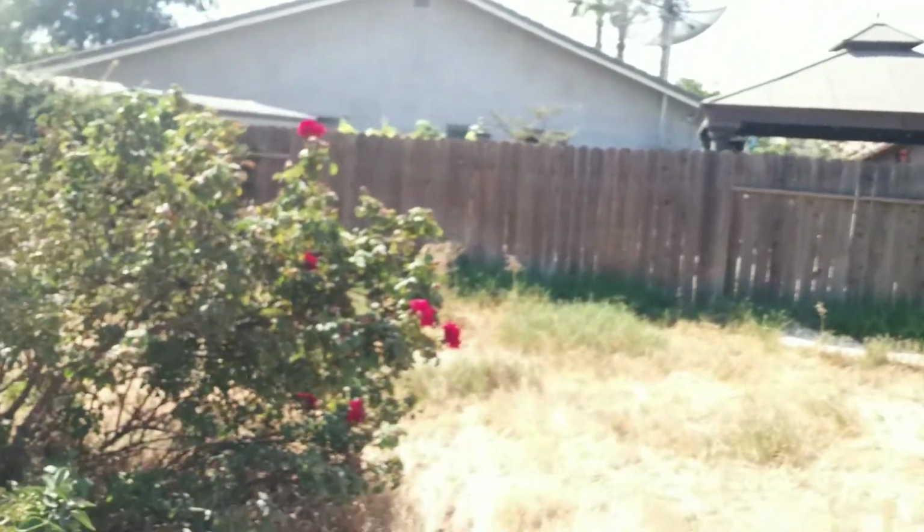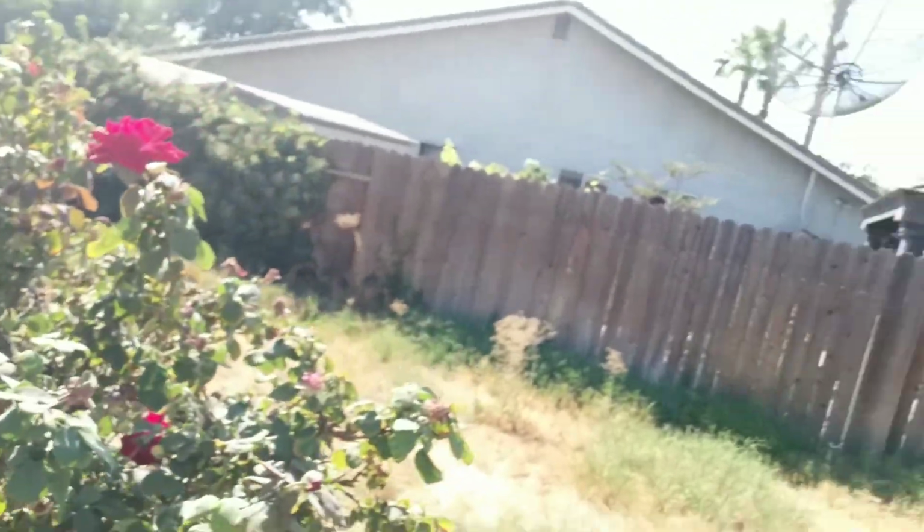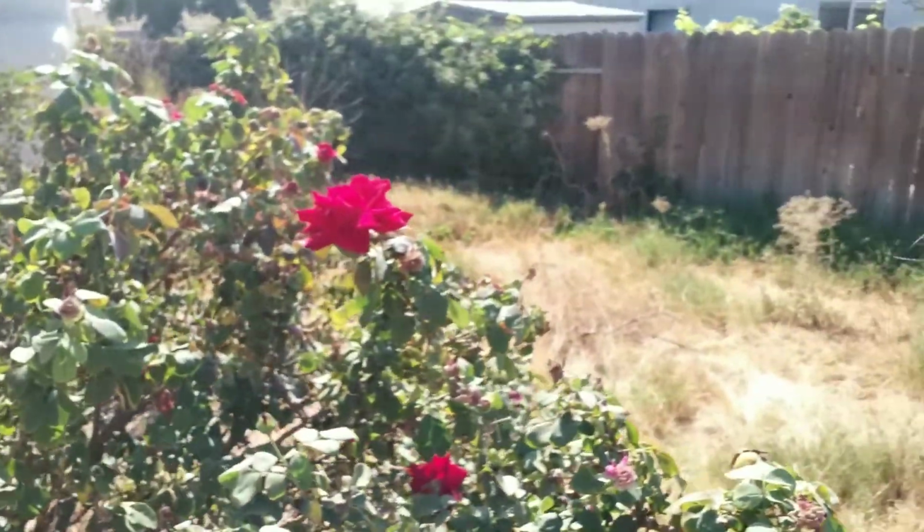This is my backyard, guys. I know the grass is not that green right now, you can see it. It's a little messy backyard. We have roses here. I don't know if you can see these roses. It's a windy day.